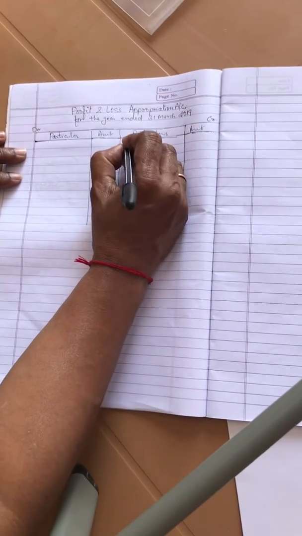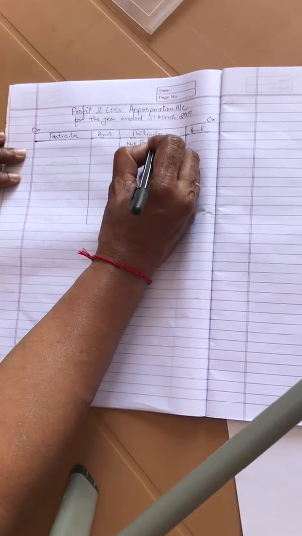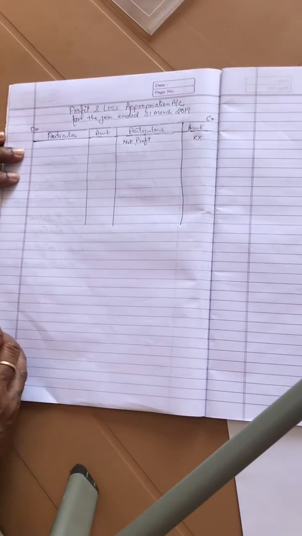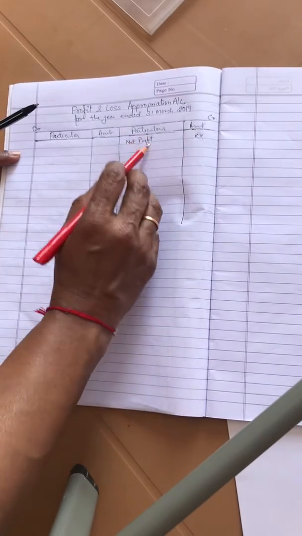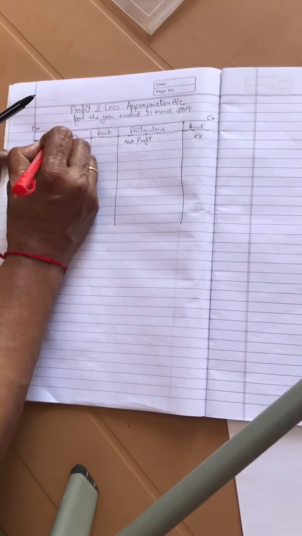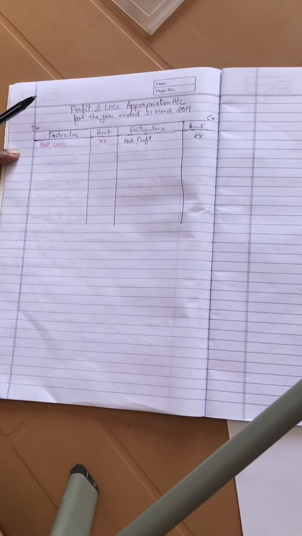So you will be writing an entry here as net profit, and whatever the amount is, you write it here. Now suppose there is a net loss, then this net loss, opposite to net profit, will come on the debit side. So you'll write here net loss, and the amount will be mentioned here.